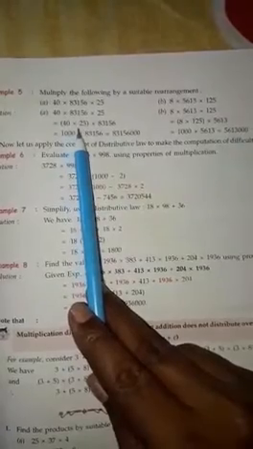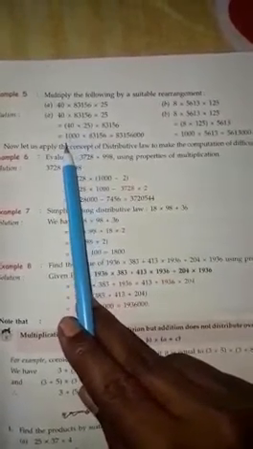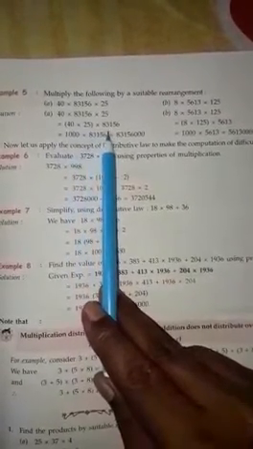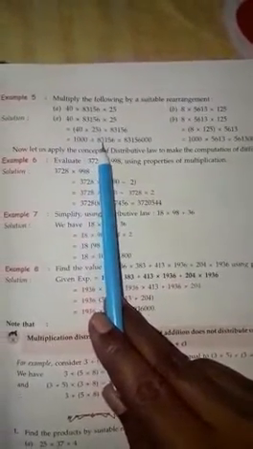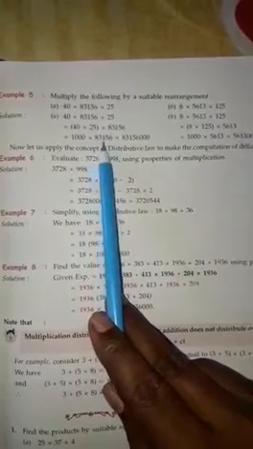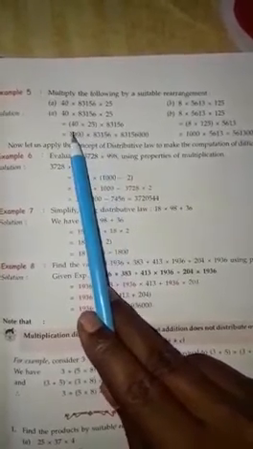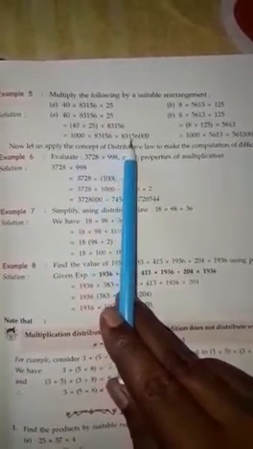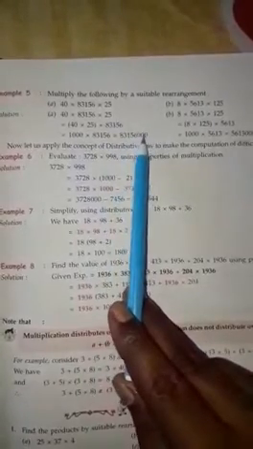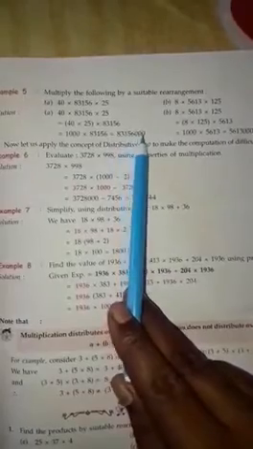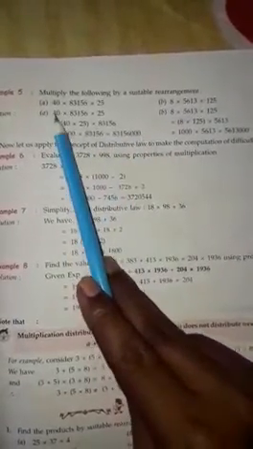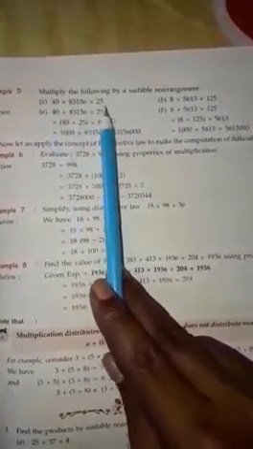So the product of 25 into 40 is equal to 1000 into 83,156. And now 1 times 83,156 is 83,156, and we write the 3 zeros on its right side. This is the product of the multiplication.